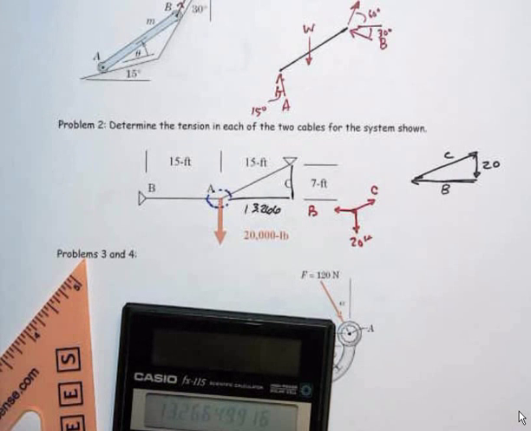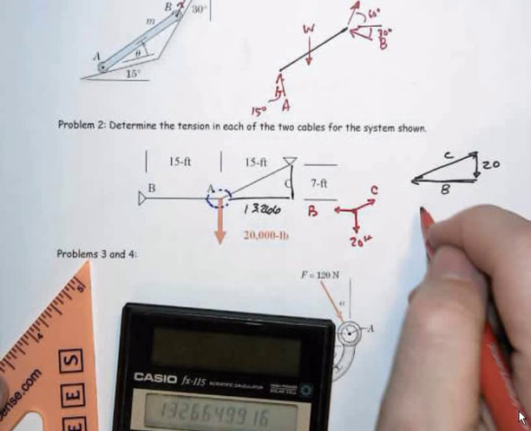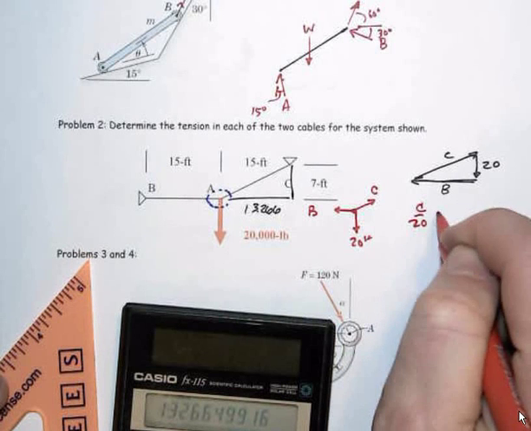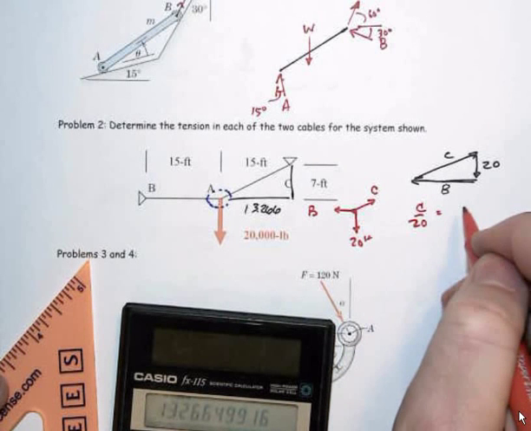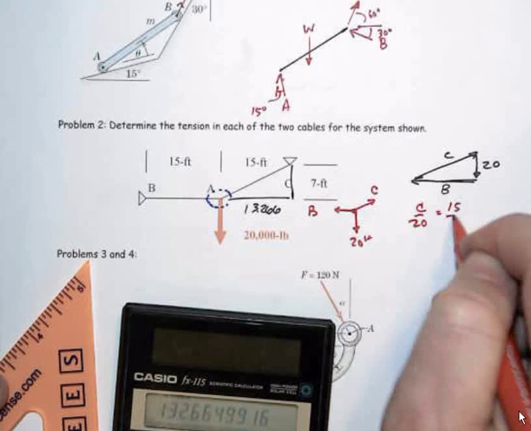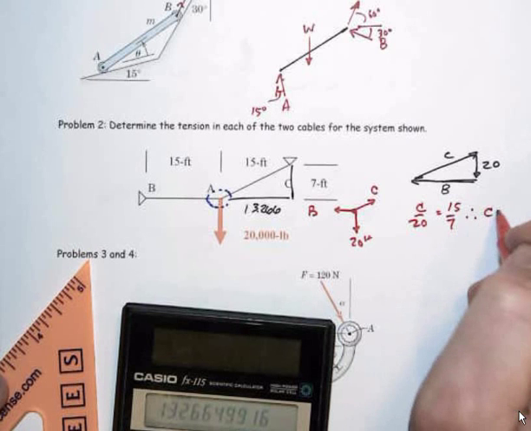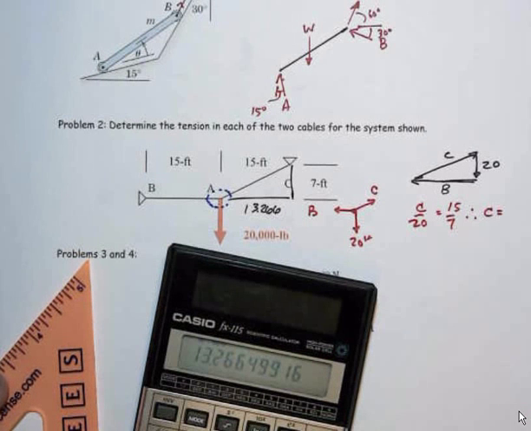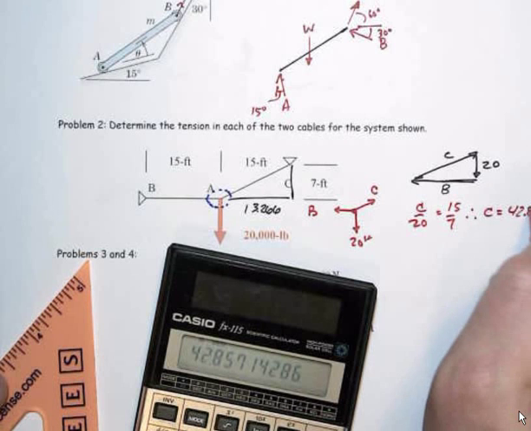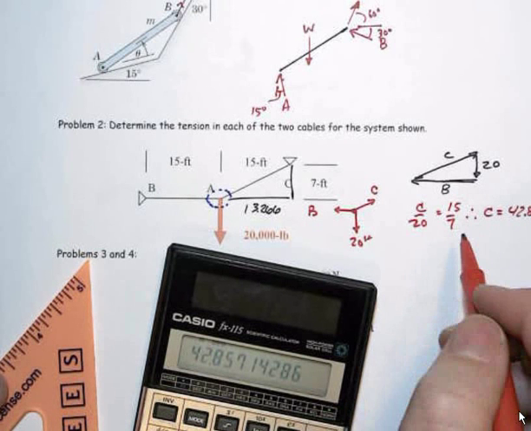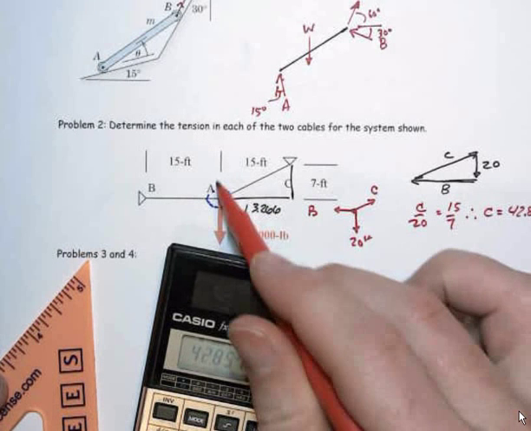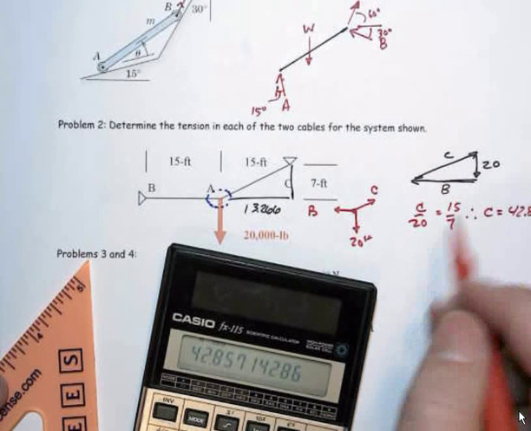And so C is to 20 the same way as 15 is to 7. Therefore C would of course equal 20 times 15 divided by 7, or 42.85 kips. Notice how large that gets. That inclined force to pick up that 20 kip vertical component has to become quite large.